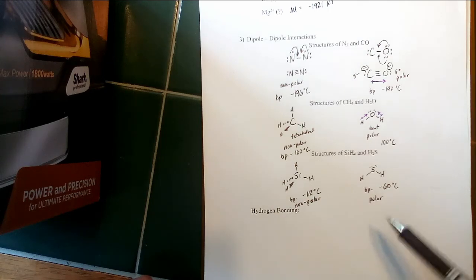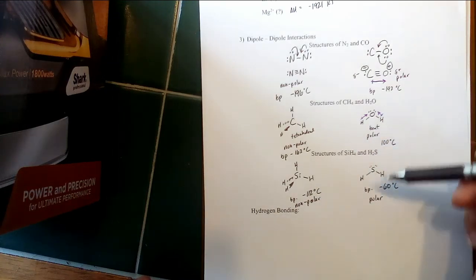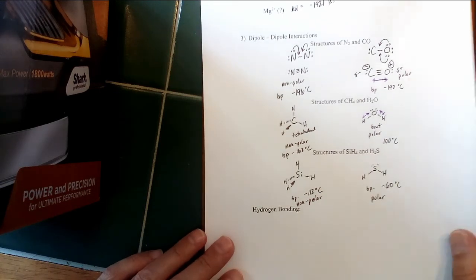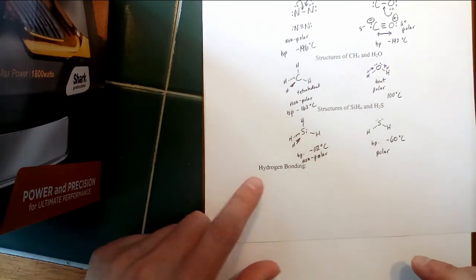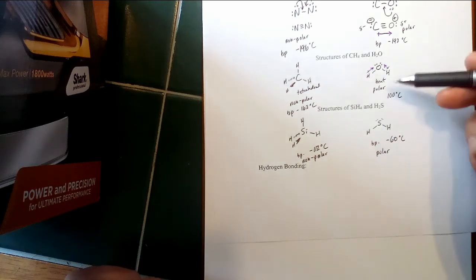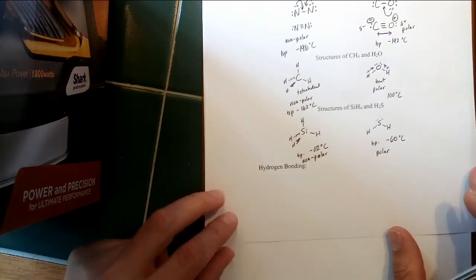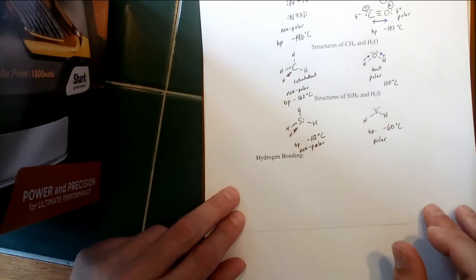Now, what we don't really explain is the differences here between water and hydrogen sulfide. And what we need to watch out for, right, this type of interaction is explained by a subset of dipole-dipole interactions called hydrogen bonding.